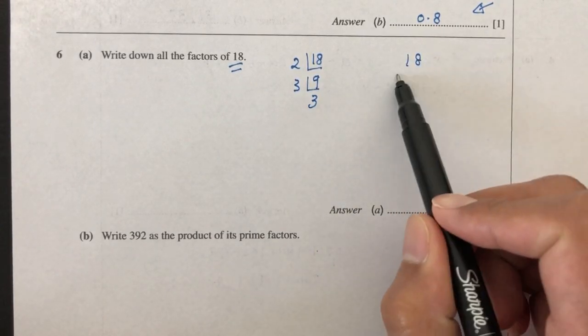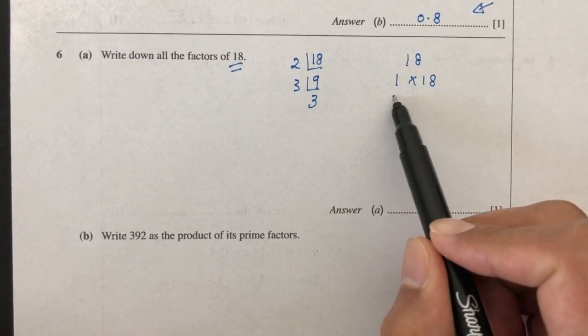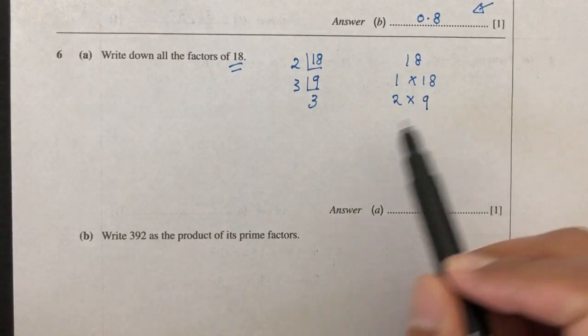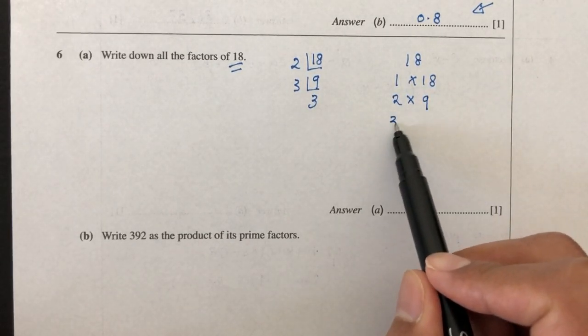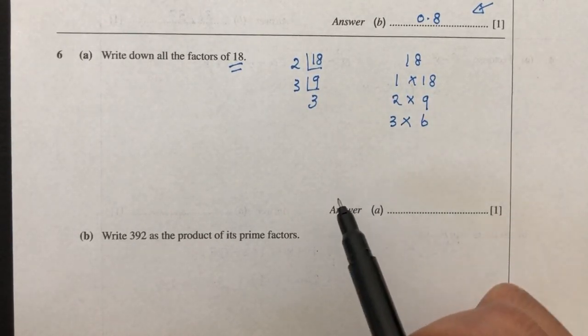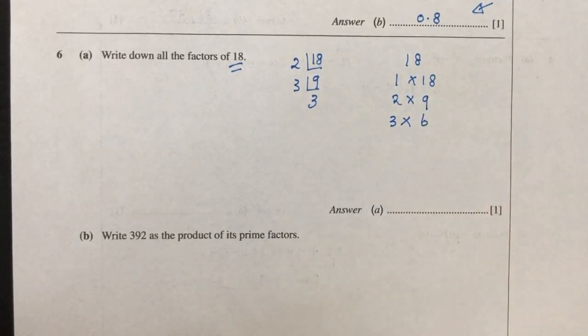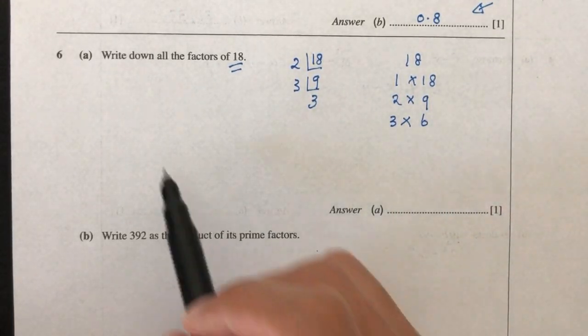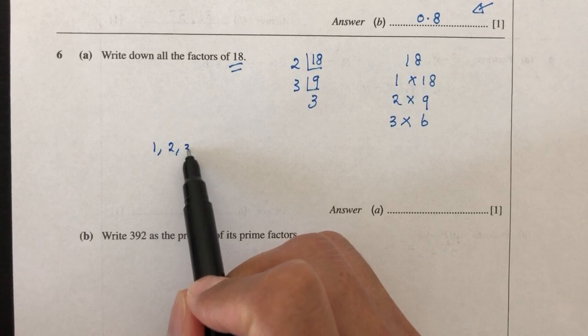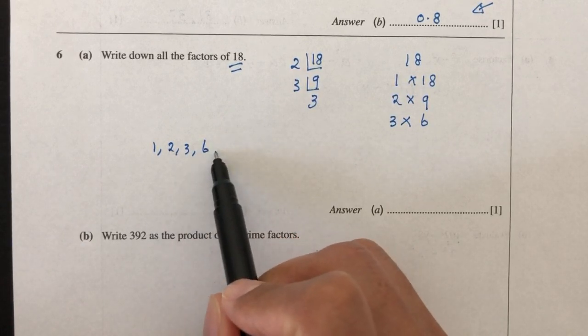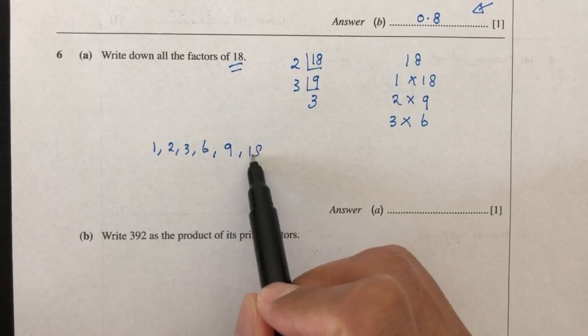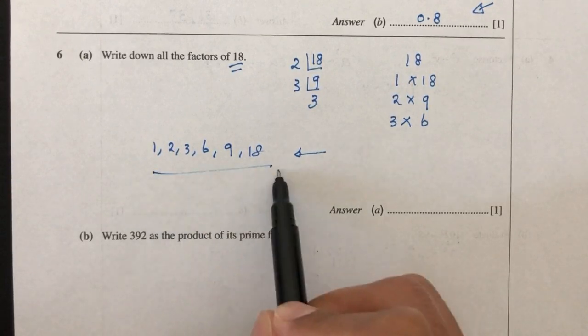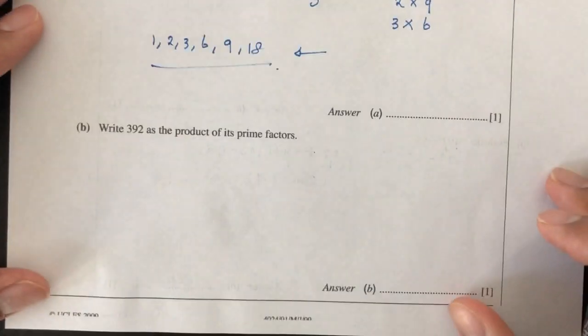So as we know, 18 is 1 times 18. It's 2 times 9. It's 3 times 6. So these are the factors of 18. So the list will be 1, 2, 3, 6, 9, and 18. As you can see, those are the factors of 18.